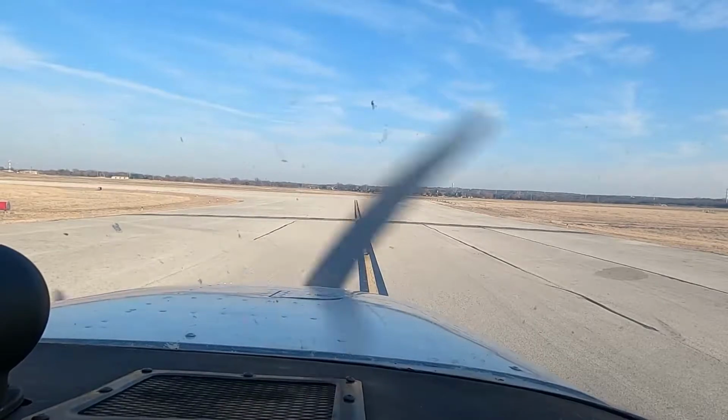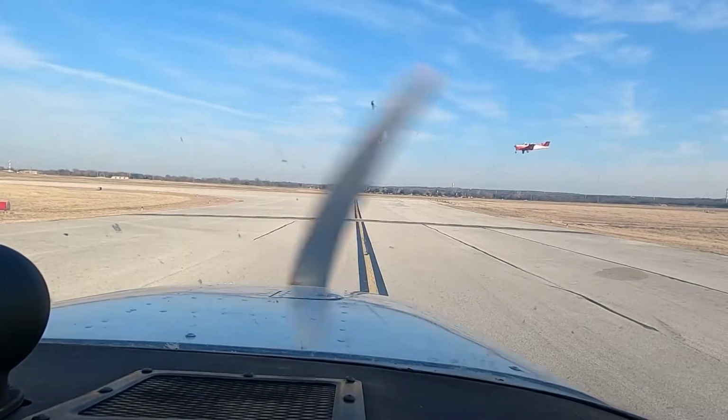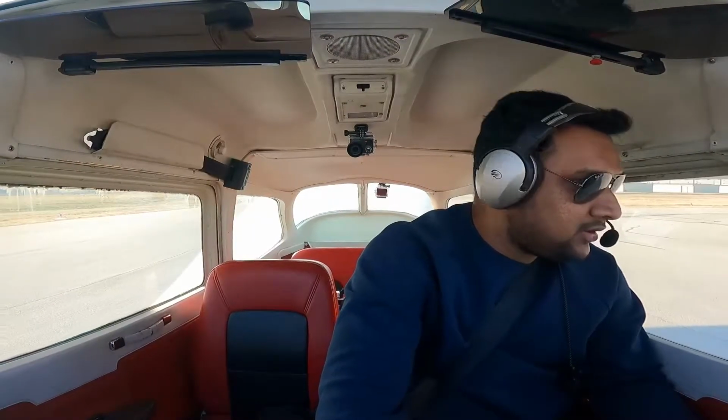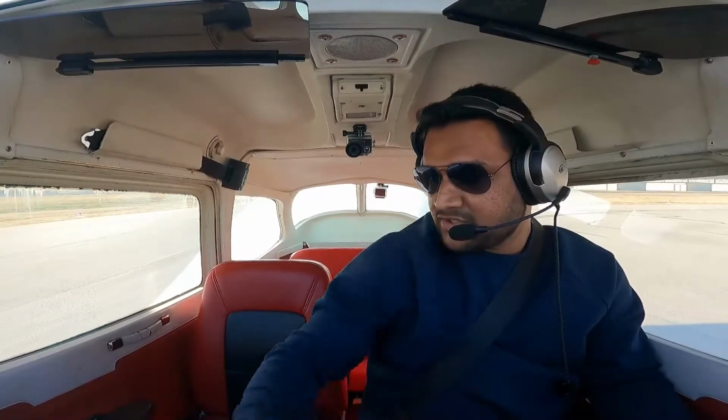Okay, I see the landing traffic. It's a nice V-tail airplane. I'm going to pull up just a little ahead so that once he asks us to take off, we can just go ahead and take off.